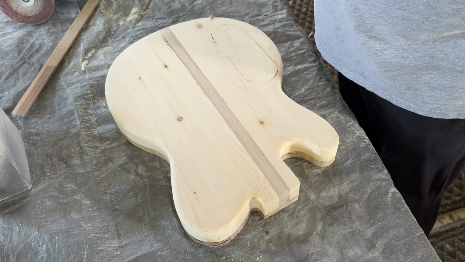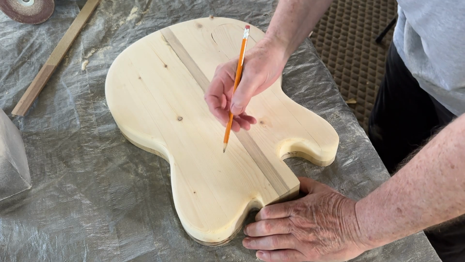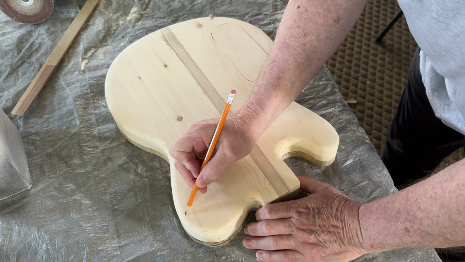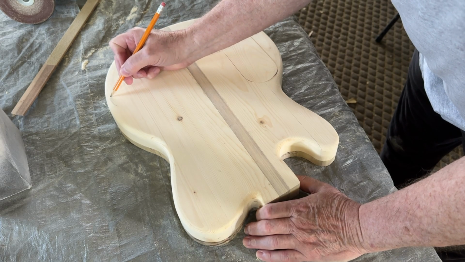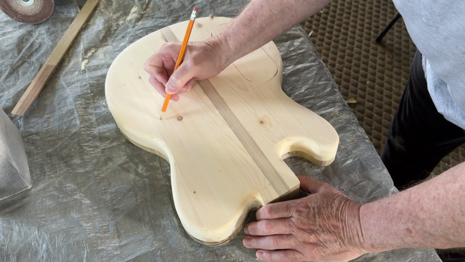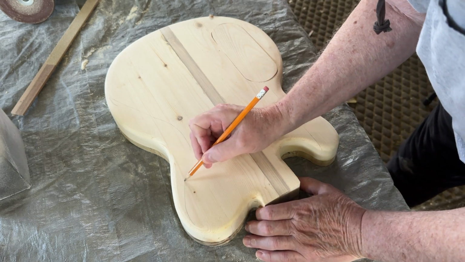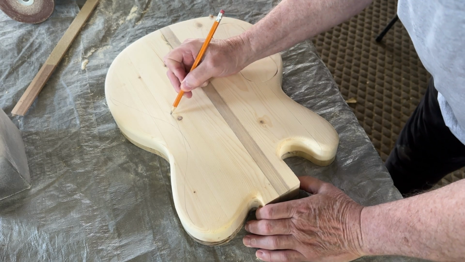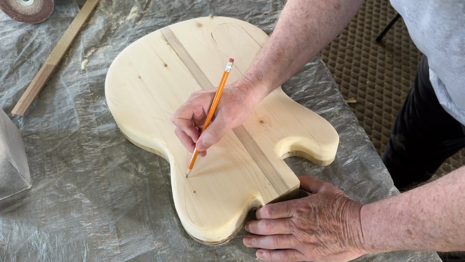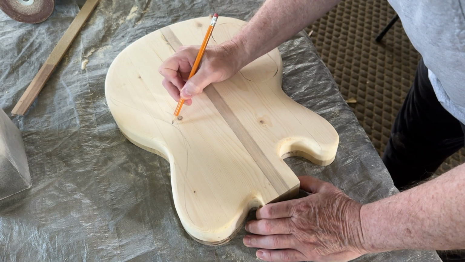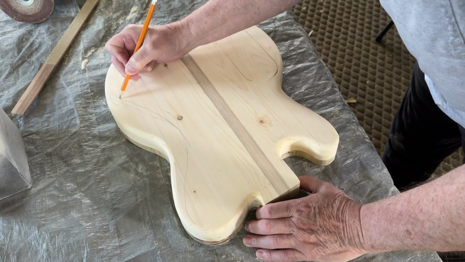for a couple reasons. My belly's gotten kind of big over the years. Never thought I'd get a belly on me, but anyway, we're gonna see if we can't carve in some kind of a belly cut here. What I'll do is try to follow that line, this line here, somewhat. What we'll do is we'll make adjustments as we go here.